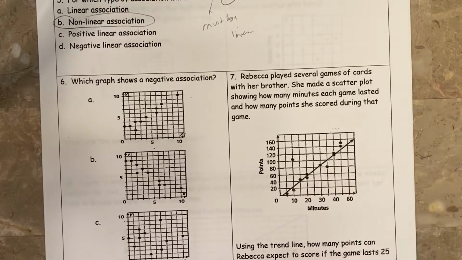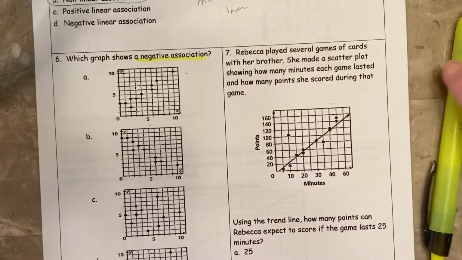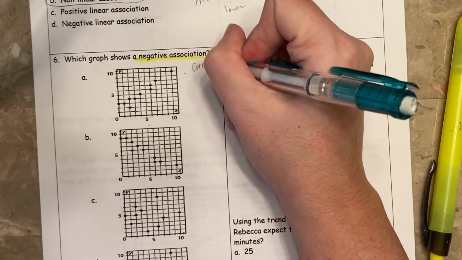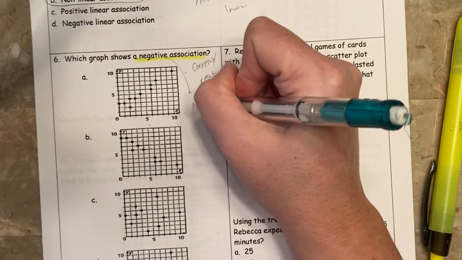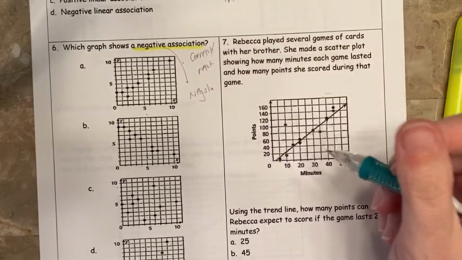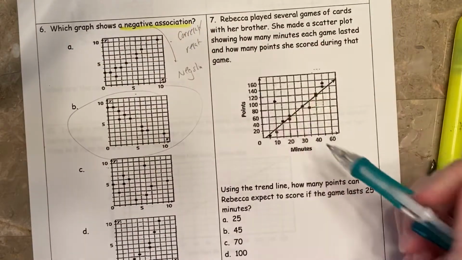All right, number 6, which shows a negative association. Remember, association again means correlation or relationship, and for negative, you would look for a negative slope, and the only one that has a negative slope is this.